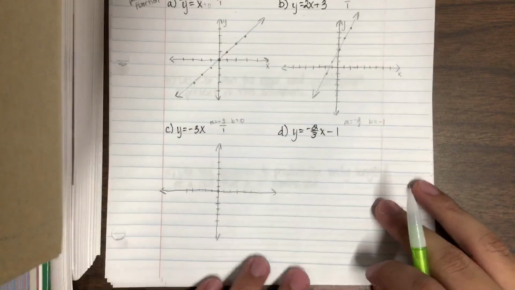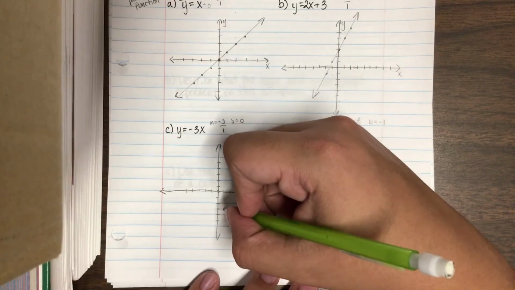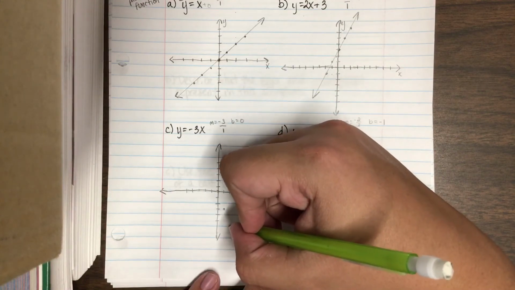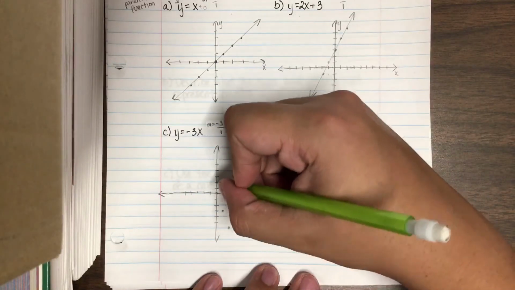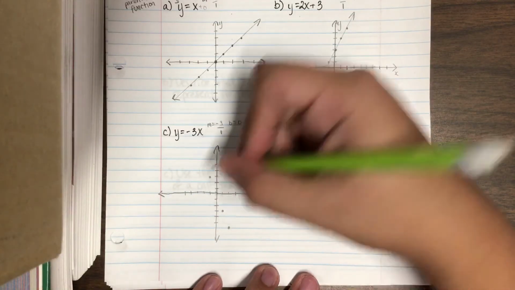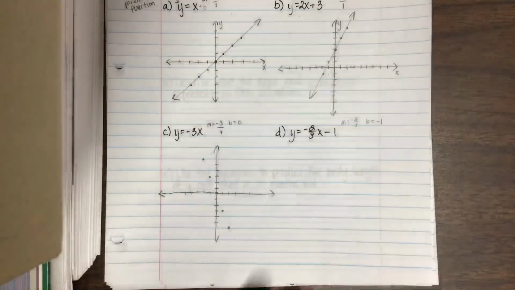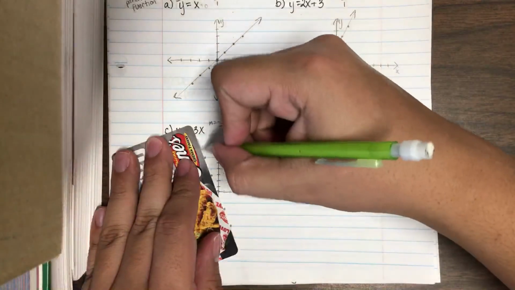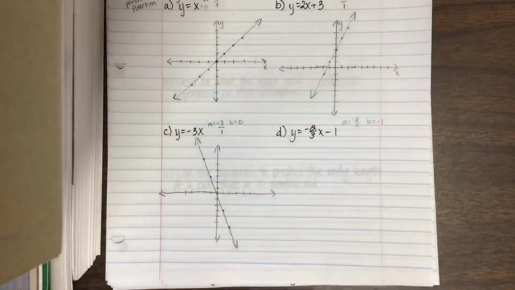Starting from our y-intercept, down 3 to the right 1, down 3 to the right 1. Now to get the other side, I reverse those directions. I go up 3 to the left 1, up 3 to the left 1. And then again, connect the dots. Beautiful, gorgeous line.